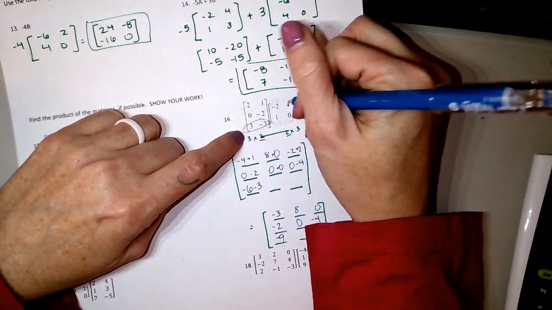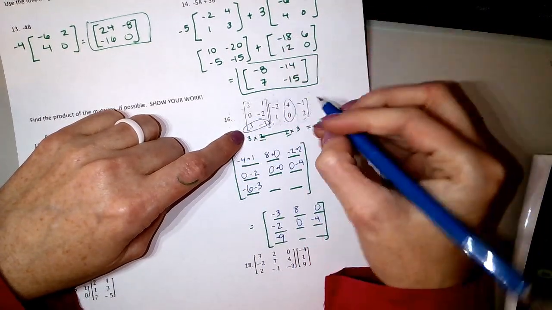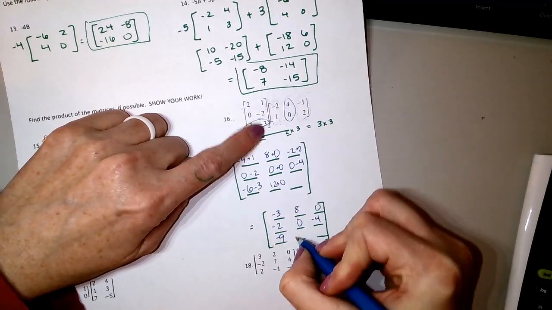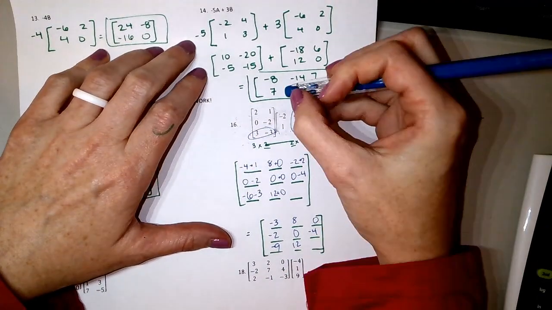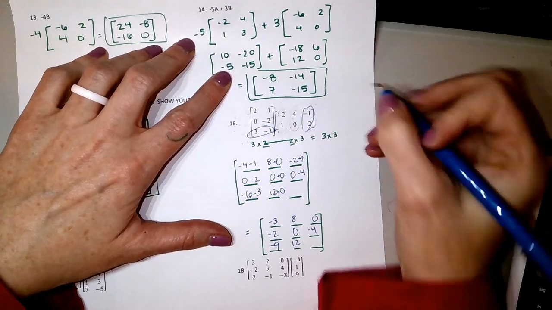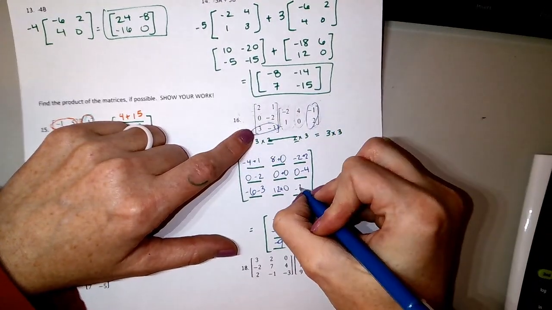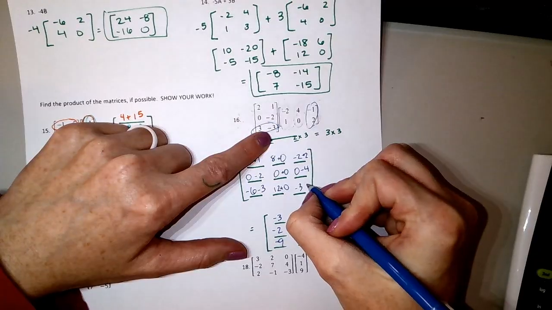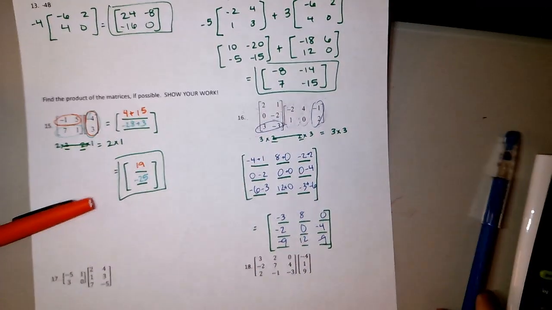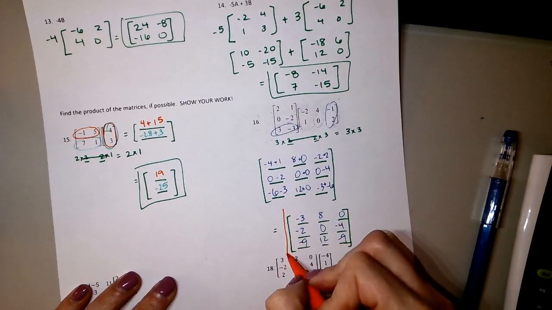Oops, still third row, second column though. 3 times 4 is 12. Negative 3 times 0 is 0. When you add those up, we get 12. 3 times negative 1 is negative 3. Negative 3 times 2 is negative 6. Together, that is negative 9. So this is your final answer.